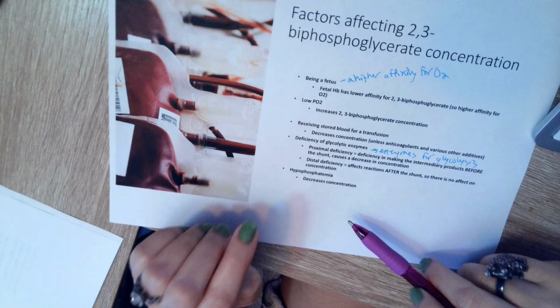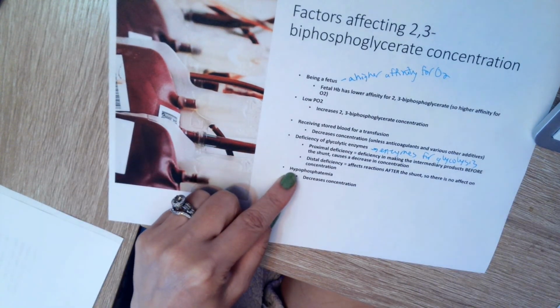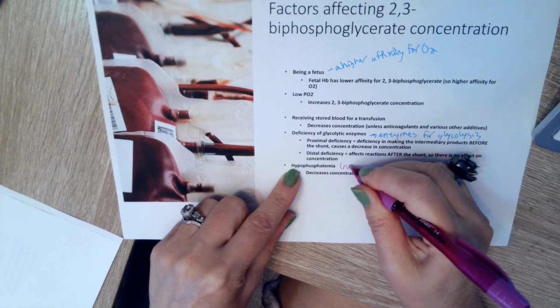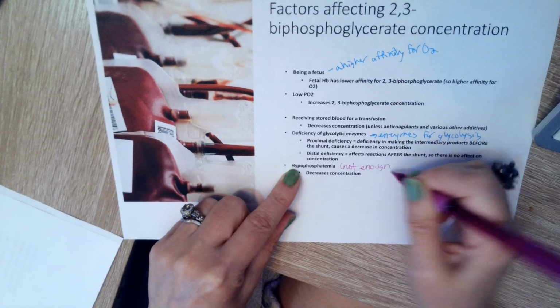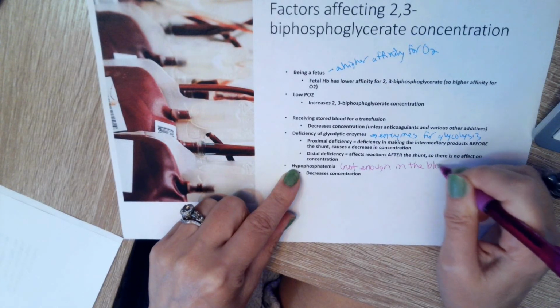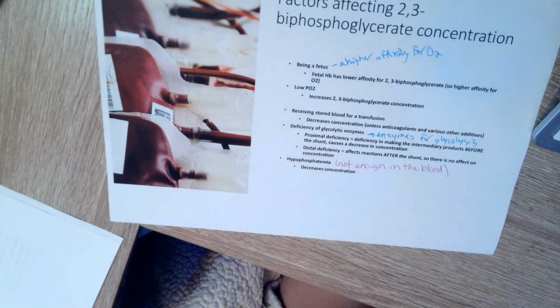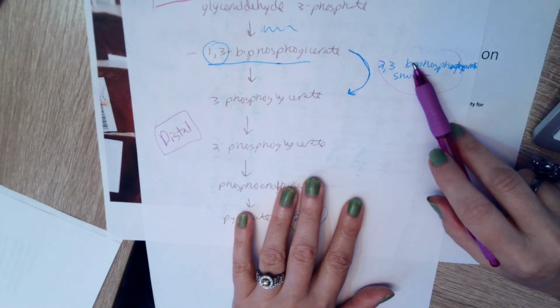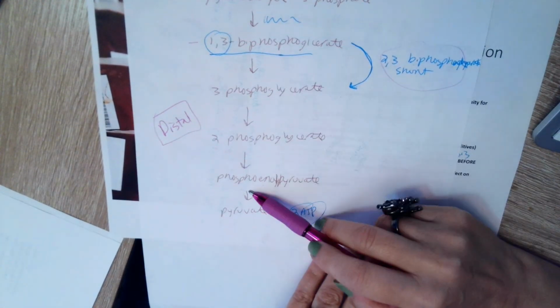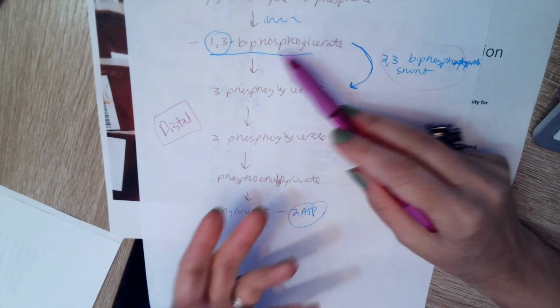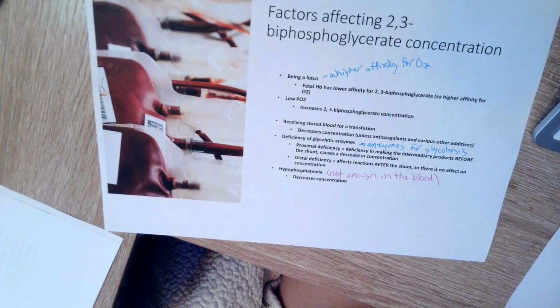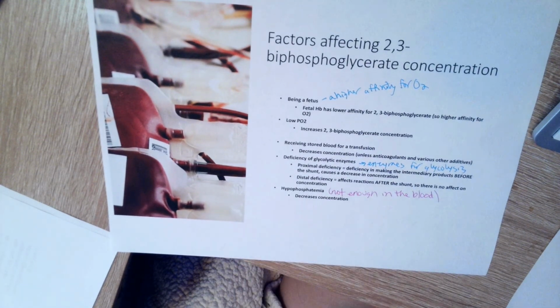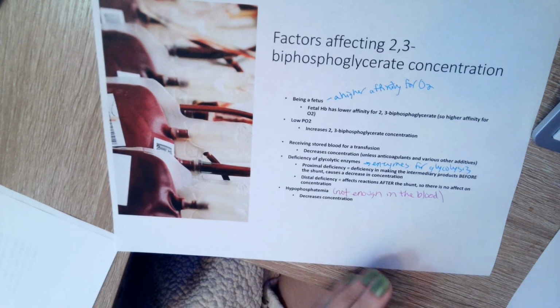And then here, hypophosphatemia, this means not having enough phosphate in the blood. That would decrease our concentration of 2,3-biphosphoglycerate. This is a molecule that contains phosphate. So is this. So are these. If you don't have phosphate, you're going to have less of these, just generally speaking. So those are the things that could affect your concentrations there. In our next video, we will go into another shunt off of glycolysis, which is the pentose phosphate pathway.